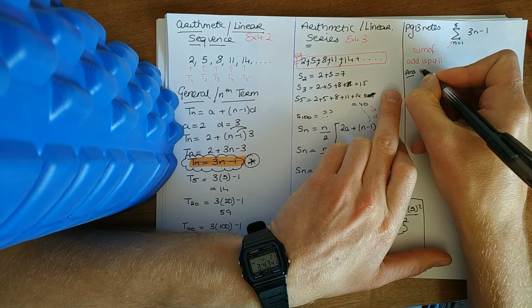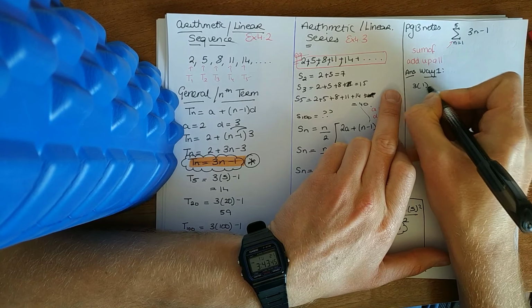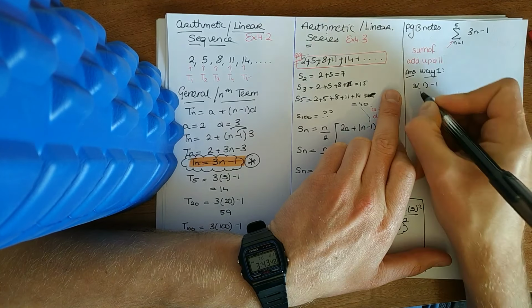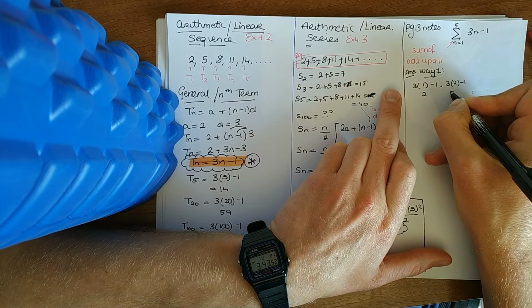So if I was working that out, one way of doing it is just simply going 3 times 1 minus 1, subbing in the 1 here for the n, which is 2. 3 times 2 minus 1, 6 minus 1 is 5.